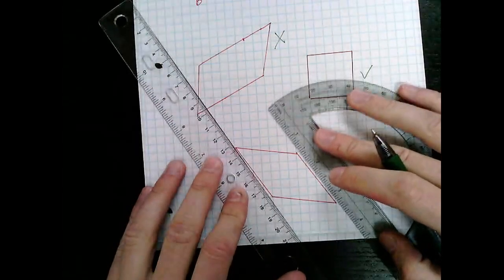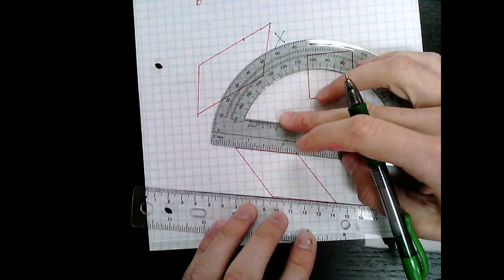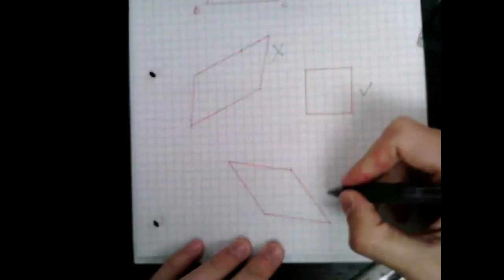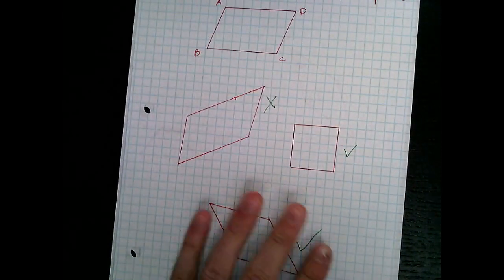This one down here looks good. And that one also looks good. So yes, this one is a parallelogram. And our check there is to make sure that the sides, both pairs, do not meet.